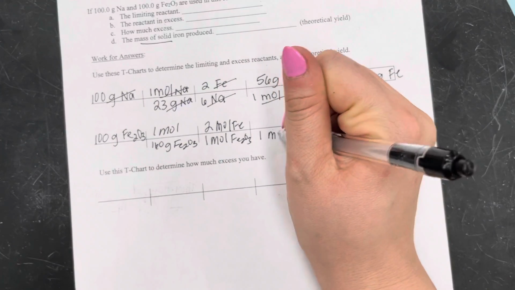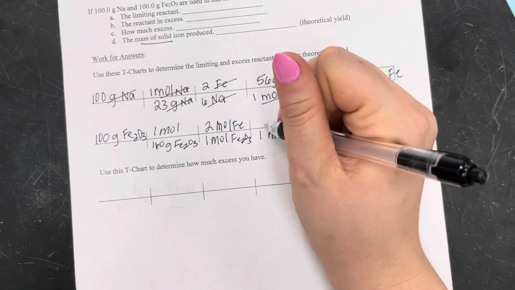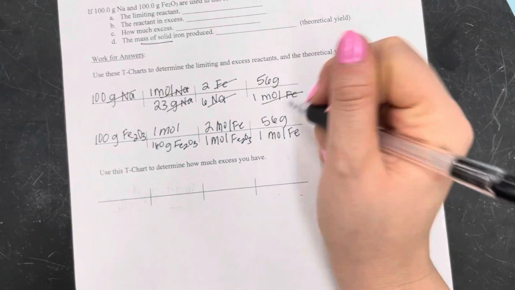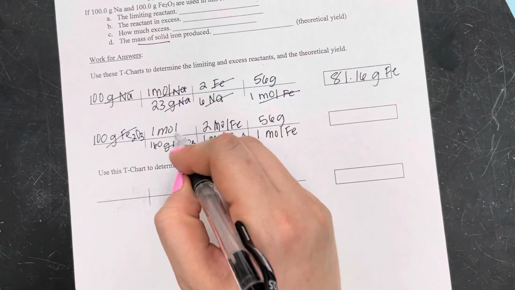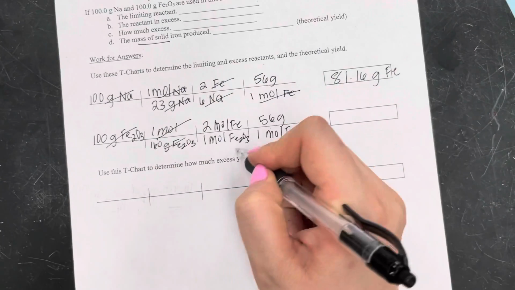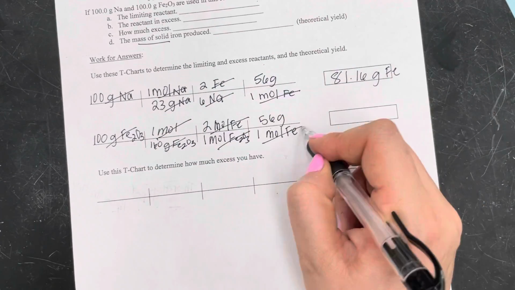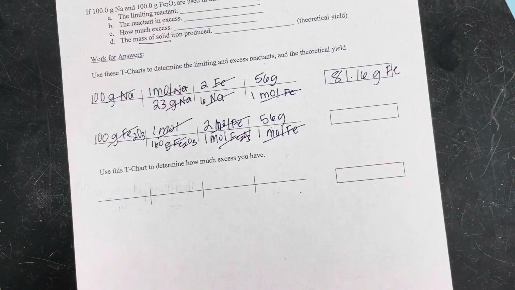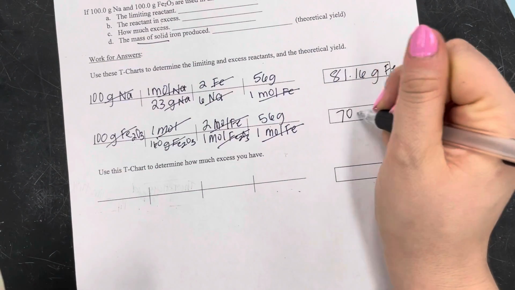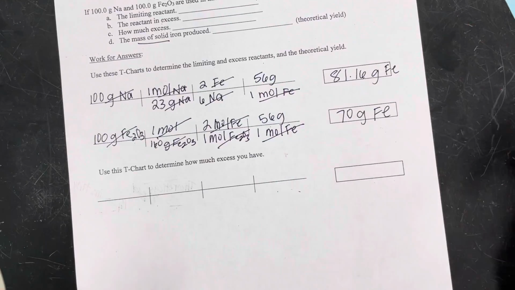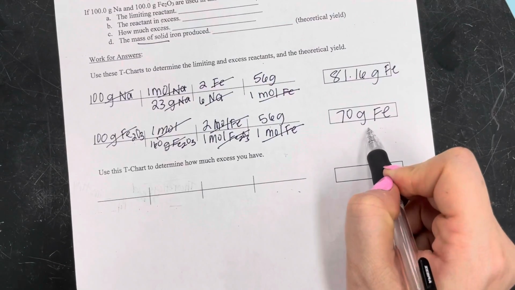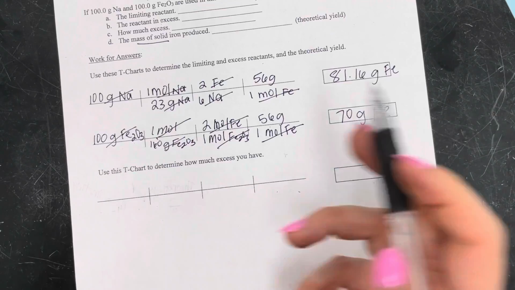In 1 mole of iron, you're gonna have 56 grams. This cancels with this. This cancels with this. This cancels with this. You do your math, you end up with 100 divided by 160 times 2 times 56. You get 70 grams of iron. We have less of this, so Fe2O3 is going to be our limiting reactant.